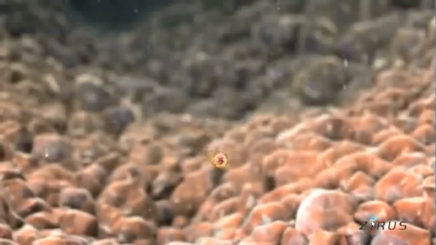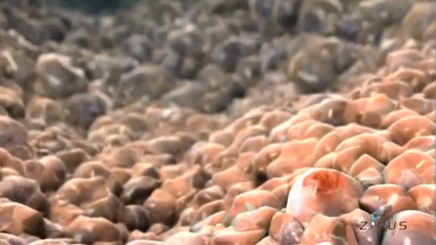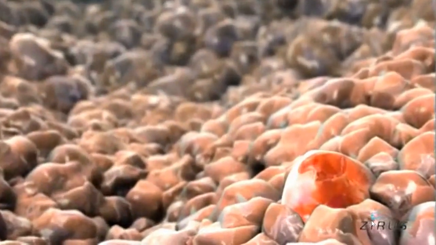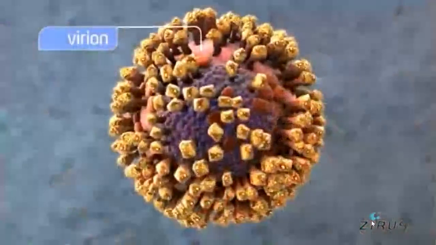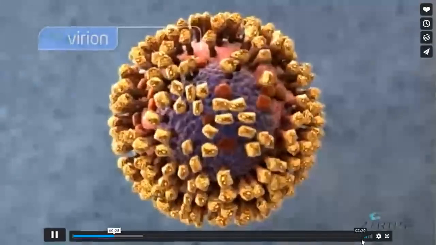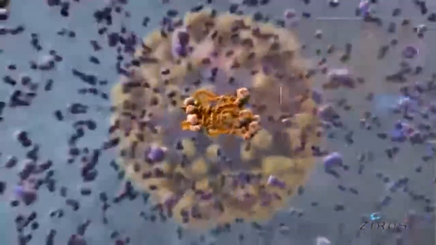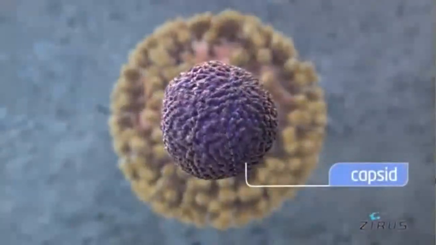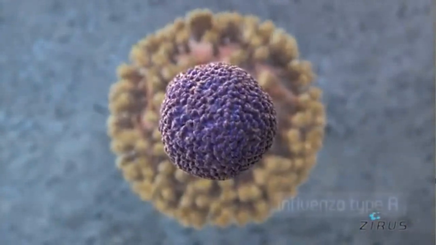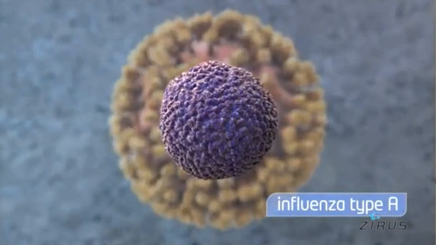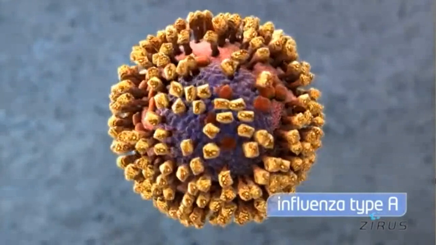A virus is a small infectious particle that hijacks the machinery and metabolism of our cells to grow and reproduce. Each viral particle, or virion, consists of nucleic acid, either DNA or RNA, in single or double-stranded form, enclosed by a capsid. In most viruses, the nucleocapsid is enclosed by an outer envelope. Influenza type A, an enveloped single-stranded RNA virus, has been widely studied and serves here to illustrate the life cycle of one common virus.